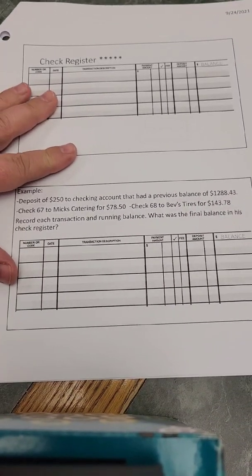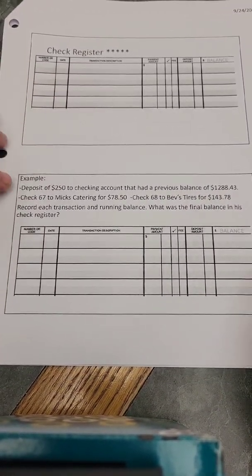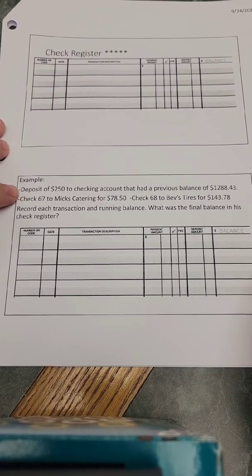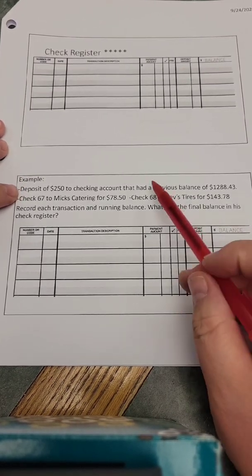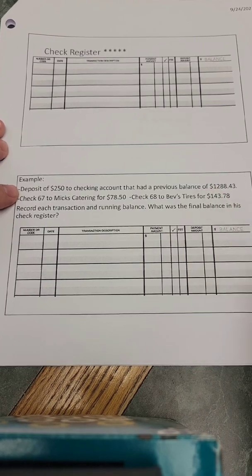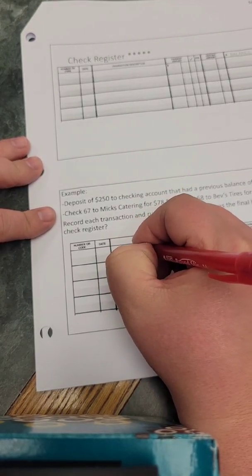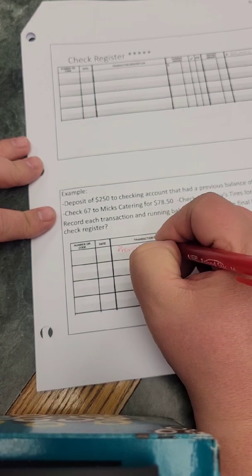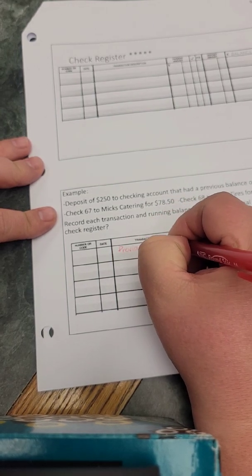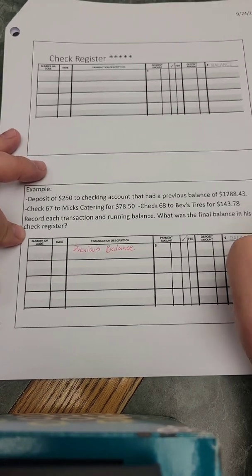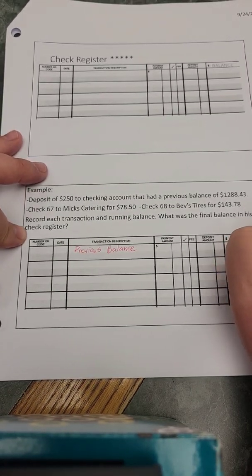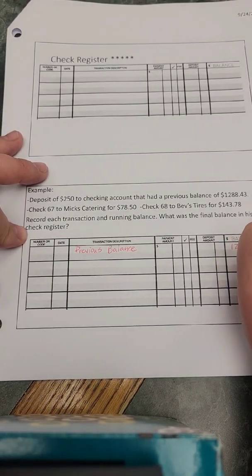Okay, so here's an example of some transactions. So deposit of $250 to a checking account that had a previous balance. So we're going to go ahead and put the previous balance, probably from the previous page. So we're going to do $1,288.43.